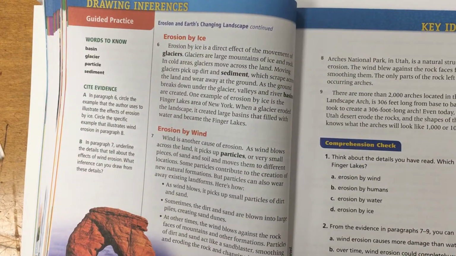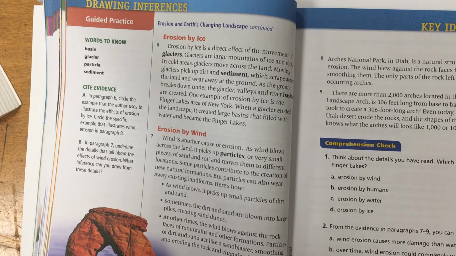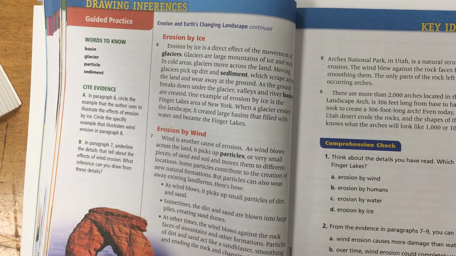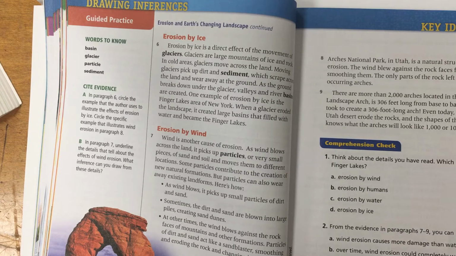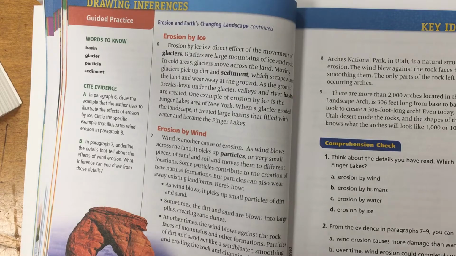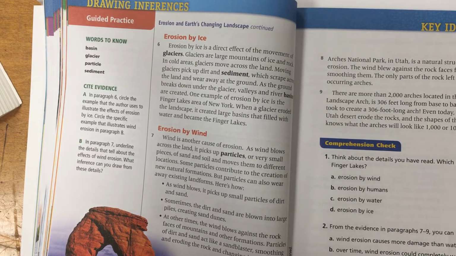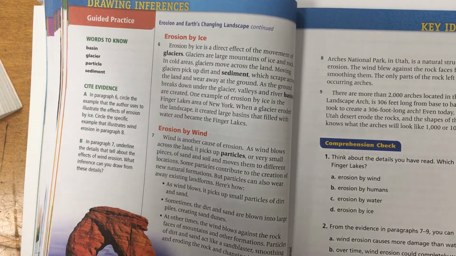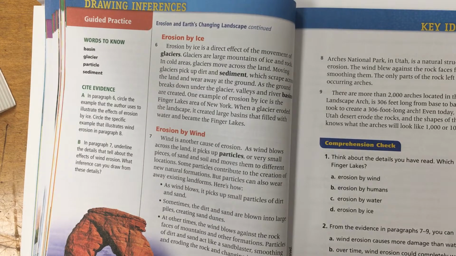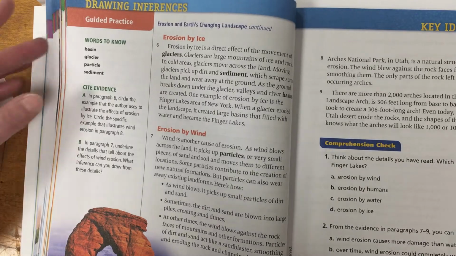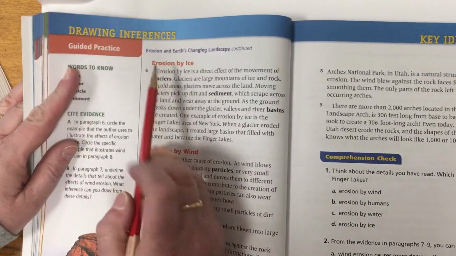We have been reading an explanatory text, and it's been explaining and giving us information about how and why erosion happens. We learned about examples of erosion by water when we read about the Grand Canyon and the Cape Hatteras Lighthouse. Today we're going to learn about erosion by ice and erosion by wind. So let's go right up to the top.